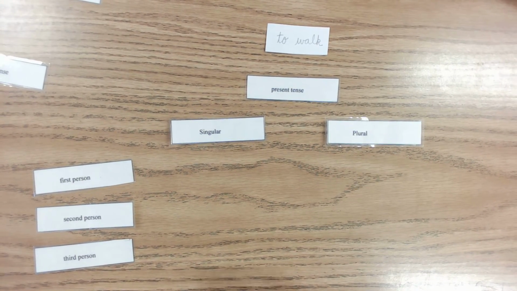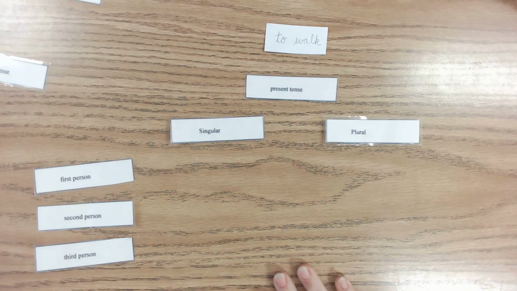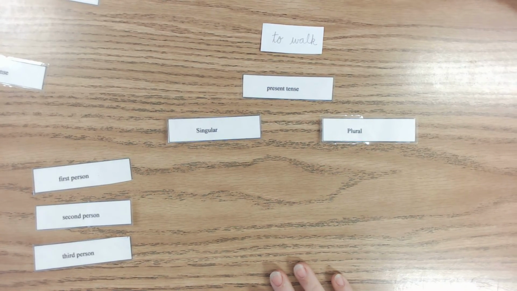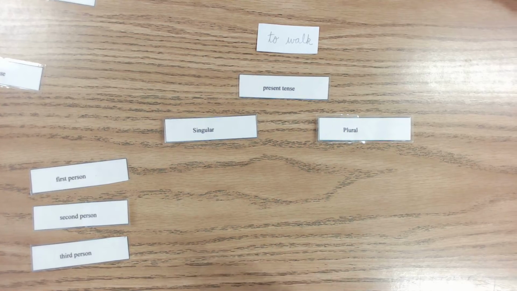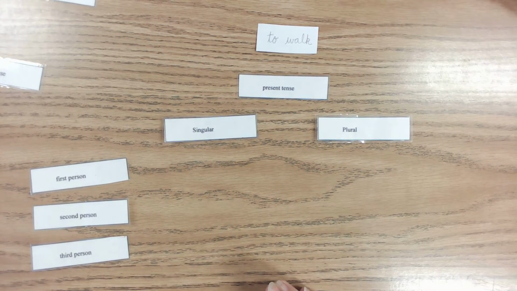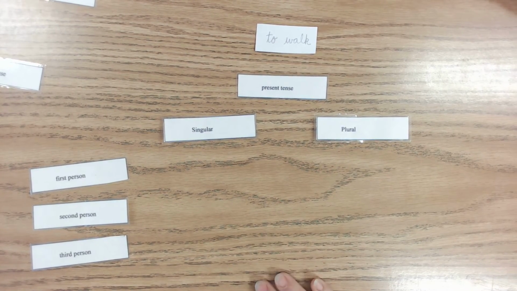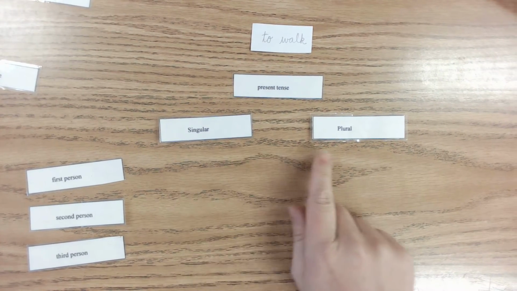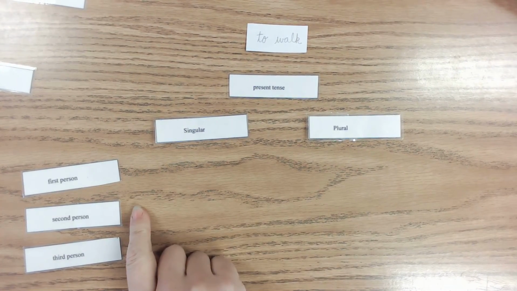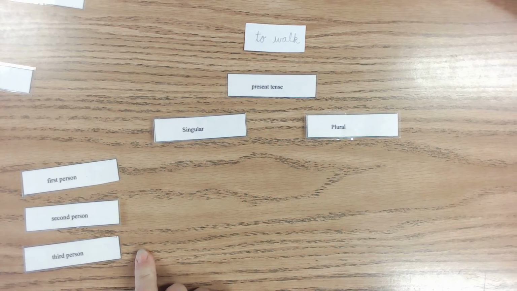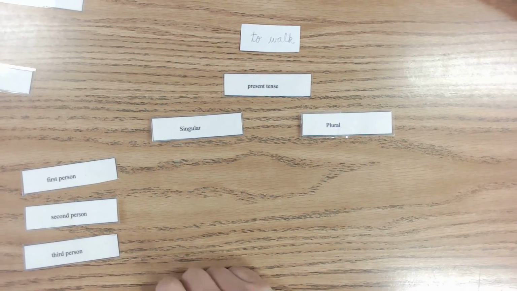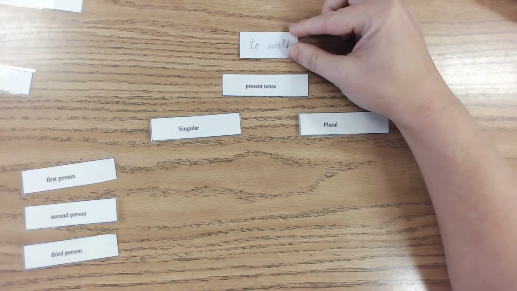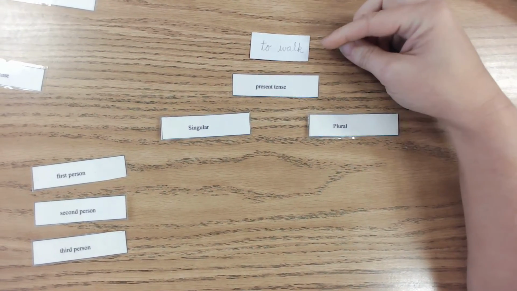Hi, this lesson is all about how to conjugate any verb. So previously we talked about tenses, whether it happened in the past, the present, or the future. And we also talked about singular and plural, first person, second person, and third person. And these are the two parts that you need to conjugate any verb. So today we're going to look at how to conjugate the verb to walk.